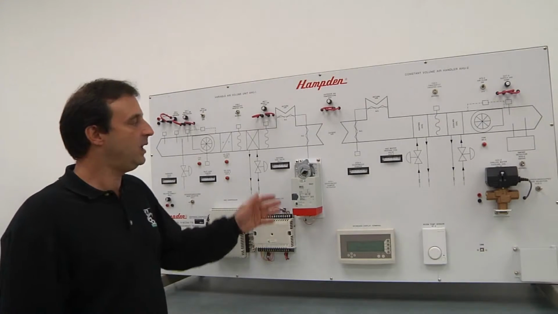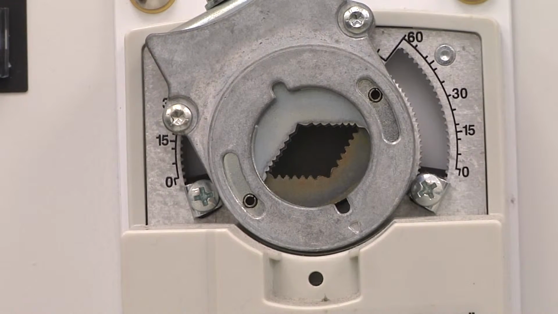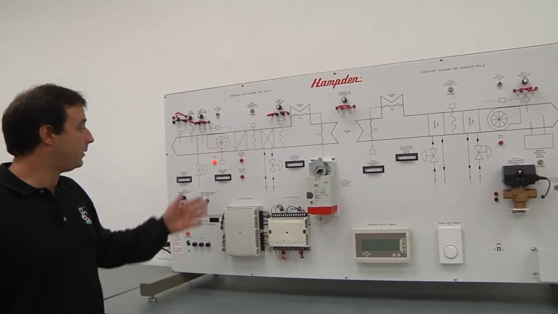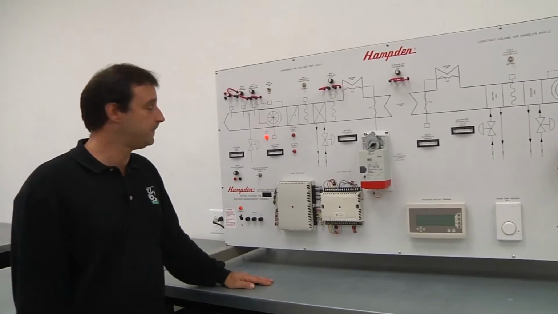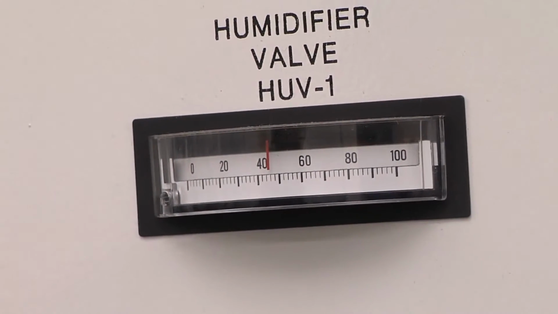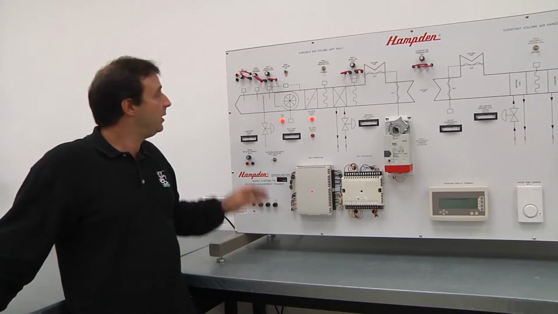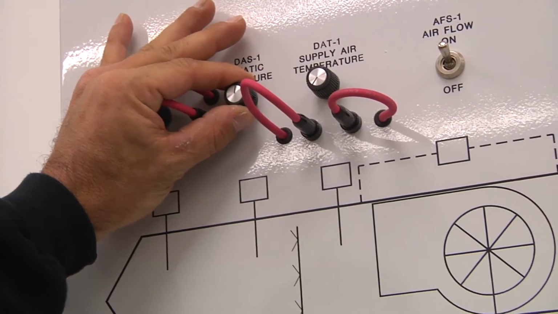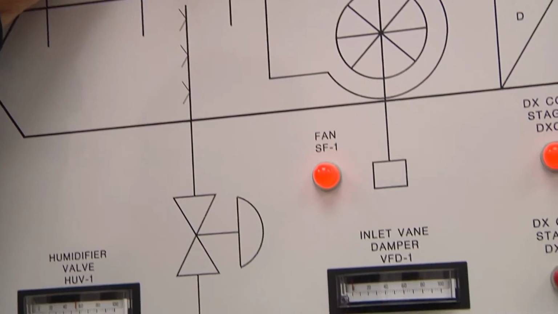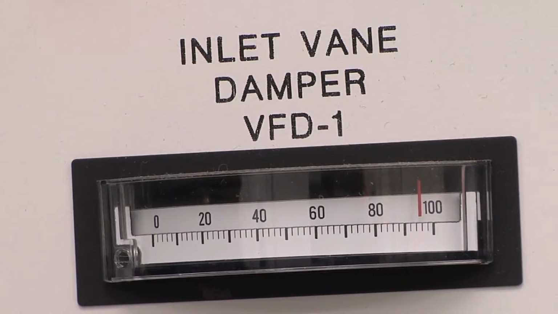Once I do that, the economizer damper immediately begins to go to its minimum position. The supply air fan should begin. And you can actually see the humidification valve opening up to maintain its set point. While the system is in operation, manipulation of the duct static pressure will cause the inlet vane dampers to respond accordingly. As the static pressure was to increase, my inlet vane dampers would begin to close.